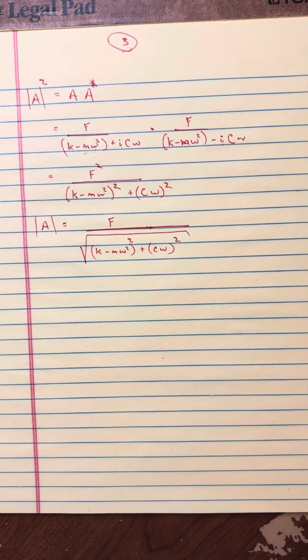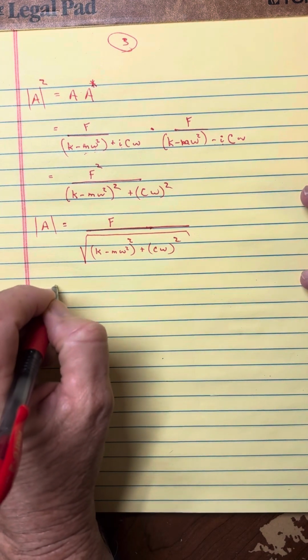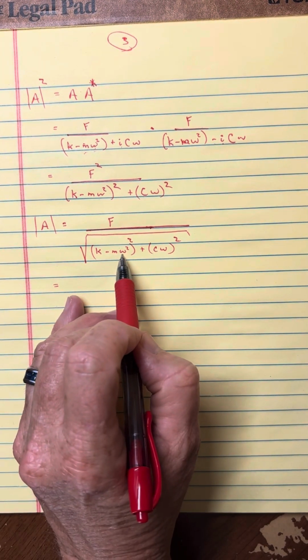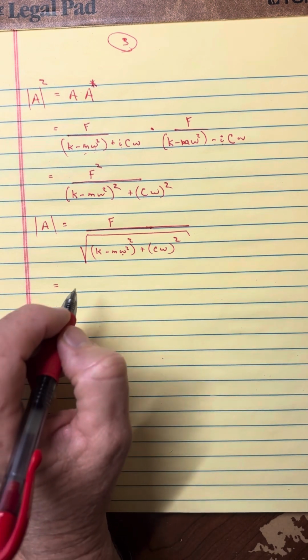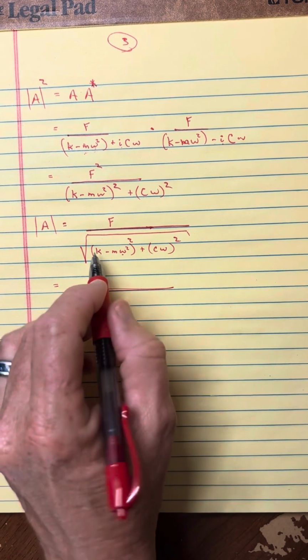It usually is written in two forms, one like your book and then one like your physics book. In fact, let me factor an m squared out of here, so that this would look something like this.